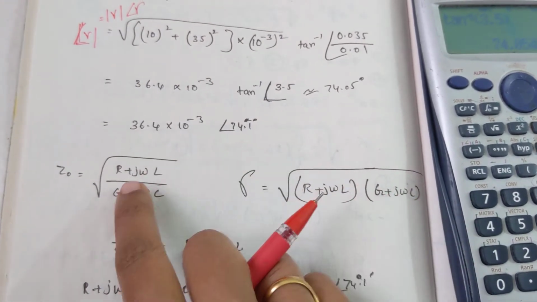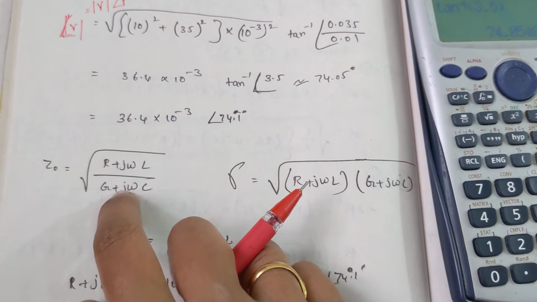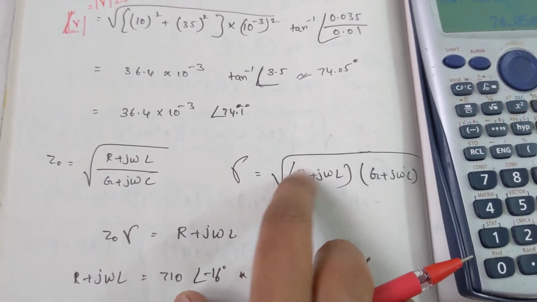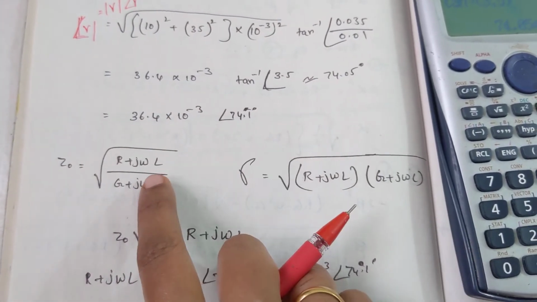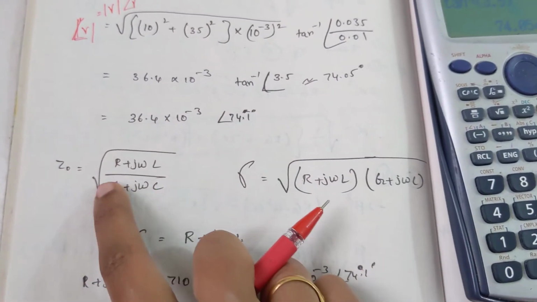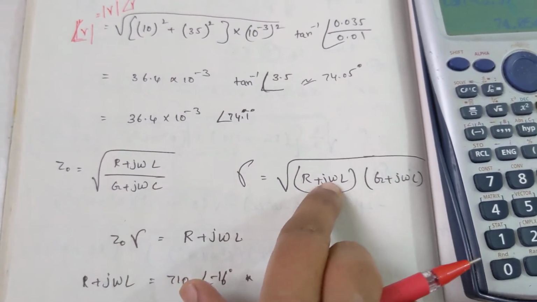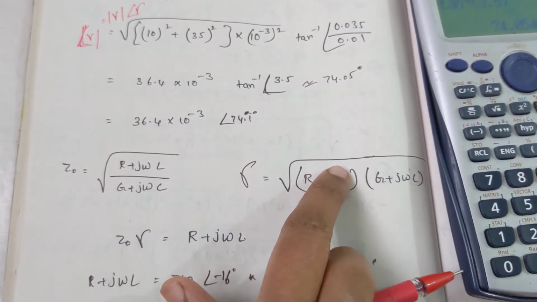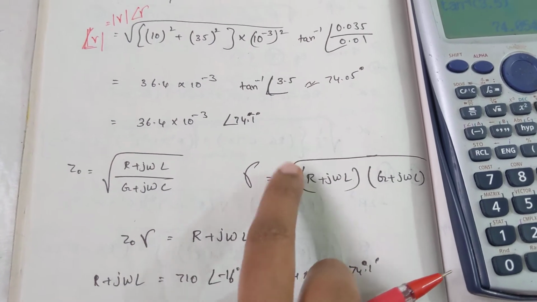We know the values. For Z0 we represented square root of Z1 divided by Z2, and for gamma we represented square root of Z1 into Z2. So if you multiply these two, the denominator thing will be cancelled over. G plus j omega C will be cancelled over. So the numerator itself is square root of Z1 into square root of Z1, which will be Z1.